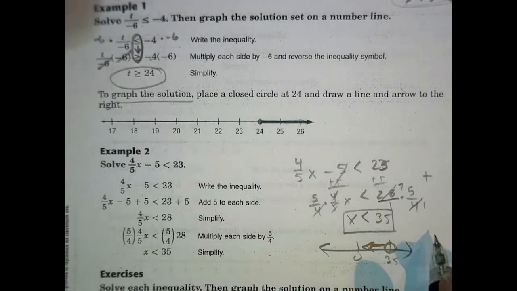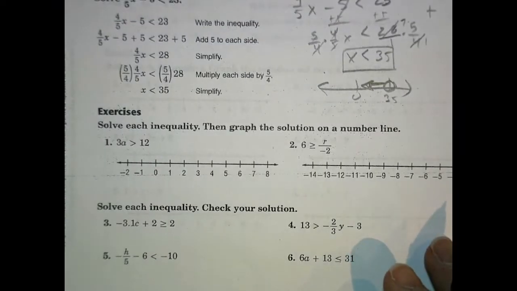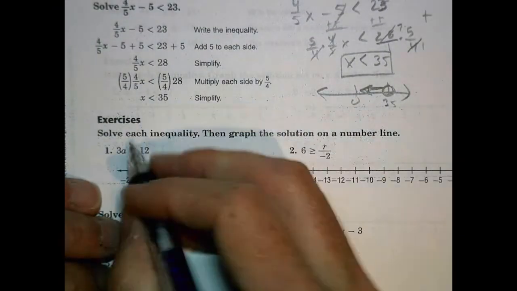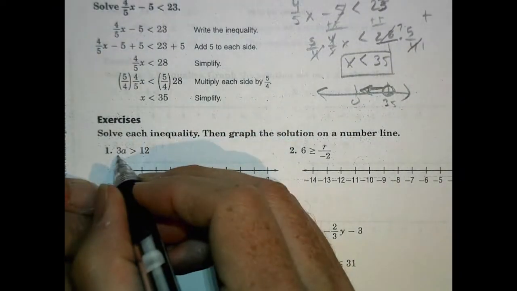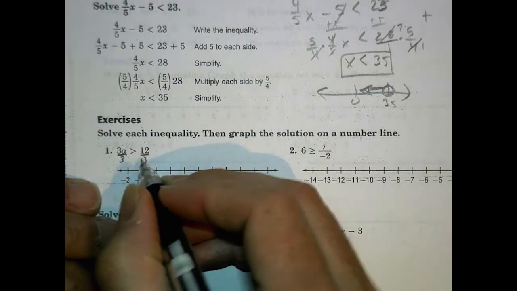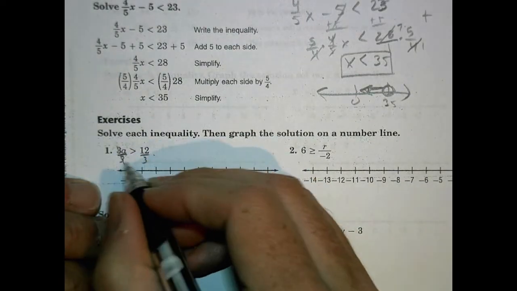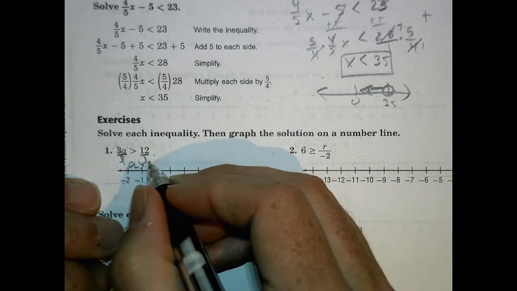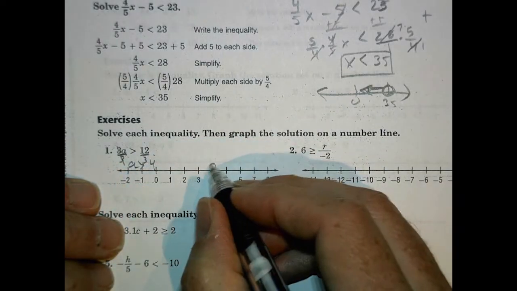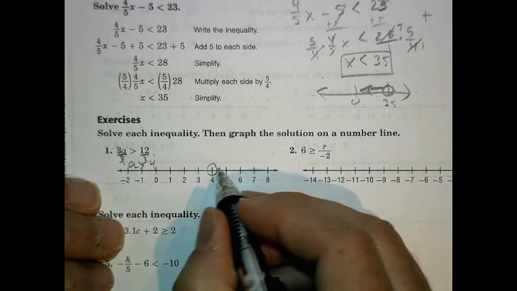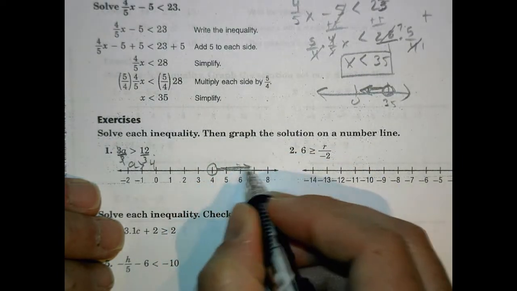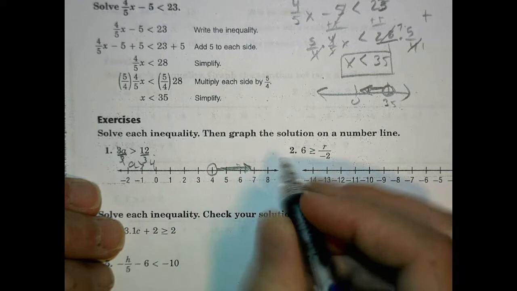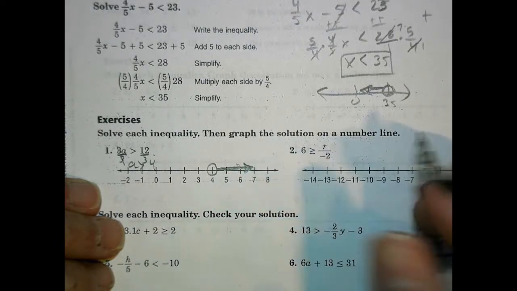Okay, I'm going to do a couple more samples for you, just here on the same page with me. Here we go. So to solve this inequality and graph it, we would divide both sides by 3. So that A, which is what we're left with here, is greater than 4. So I'm going to put a circle on 4 and draw my arrow this way. And so A is greater than 4. Open circle because it's just greater than.